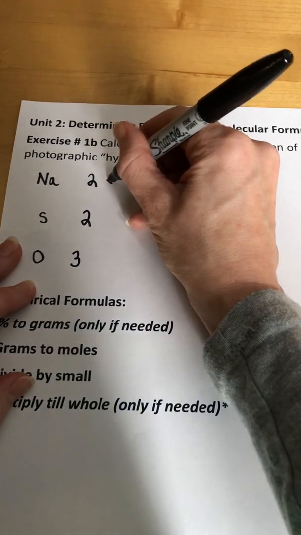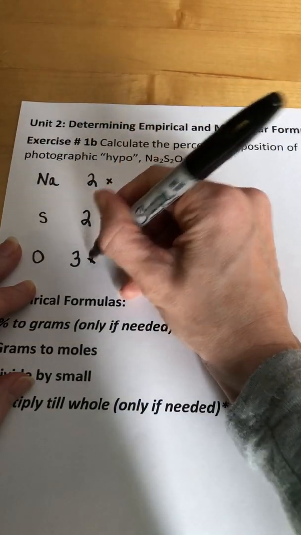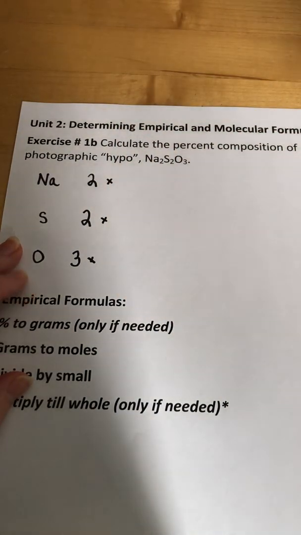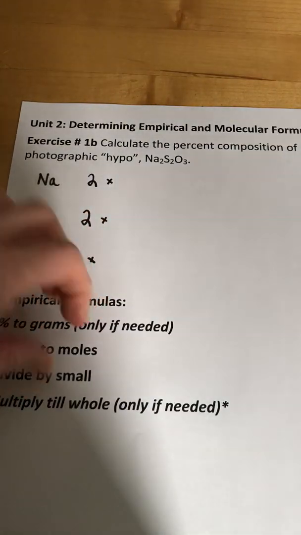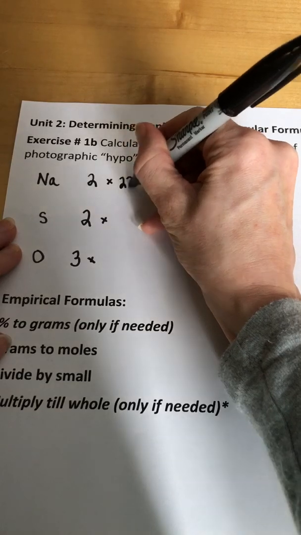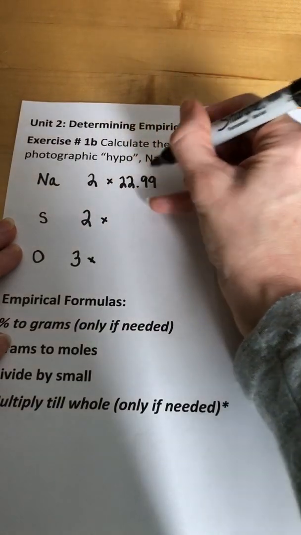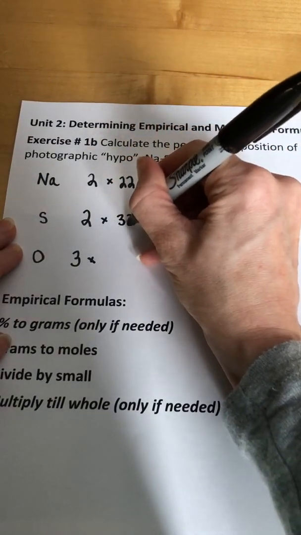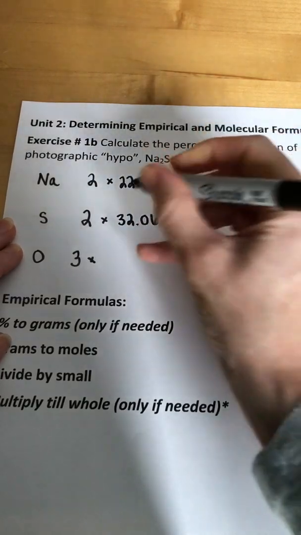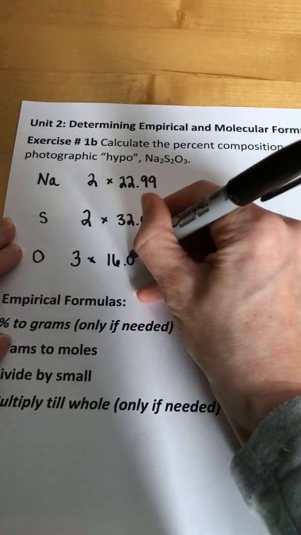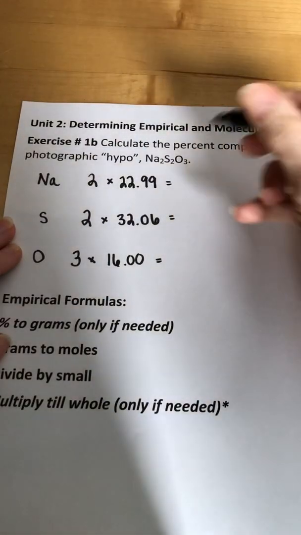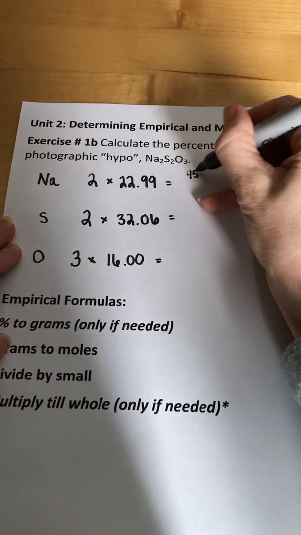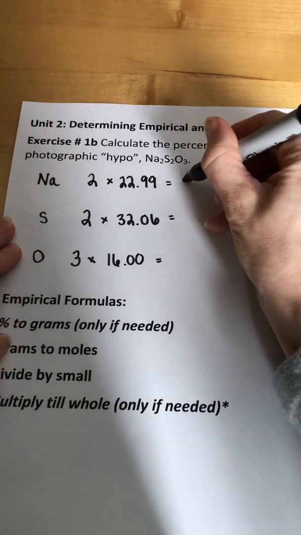Then we are going to multiply by the atomic mass, which you find on the periodic table, the number underneath there. Sulfur is 32.06 and oxygen is 16. Then you're going to get those totals.